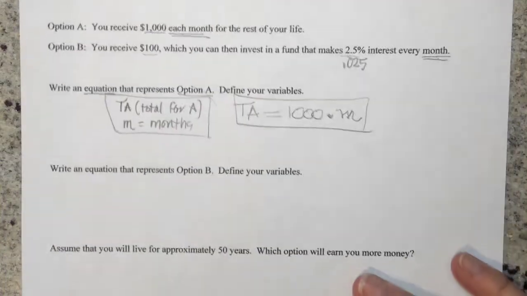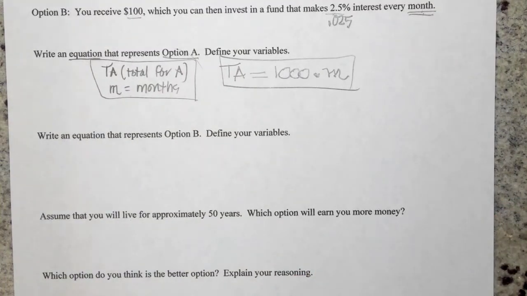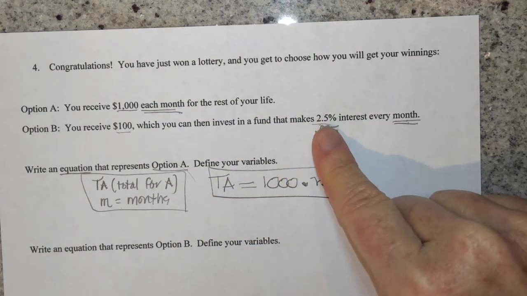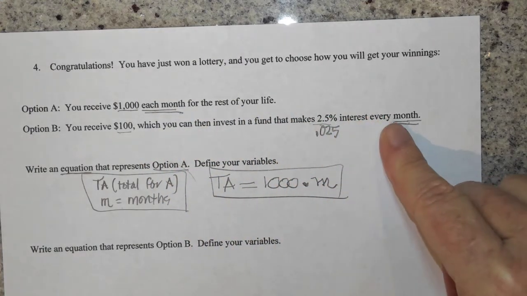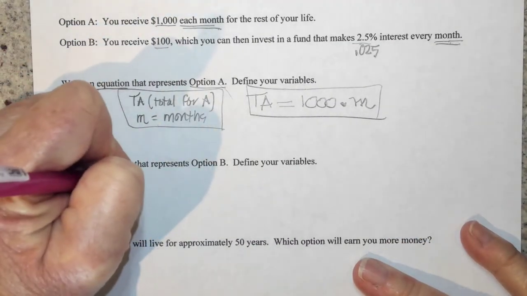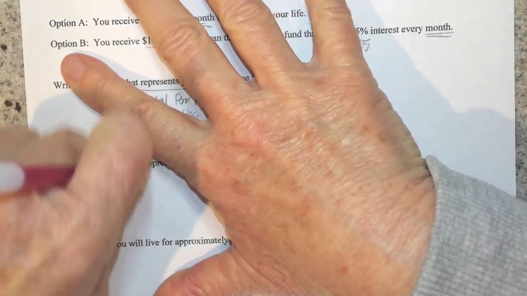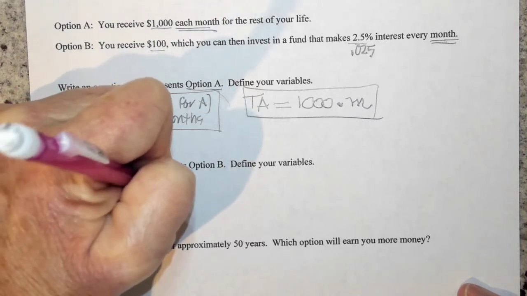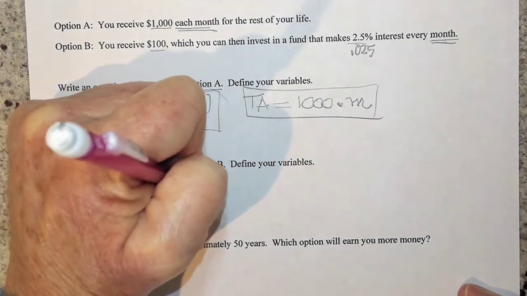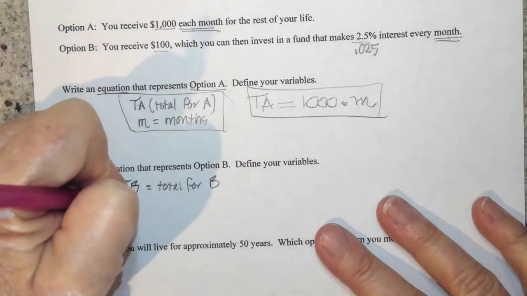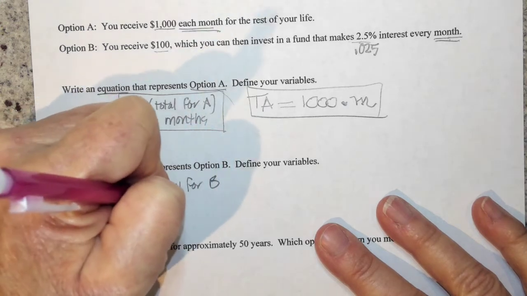Next one. Write an equation that represents option B. Define my variables. What's going on with option B? You receive $100 and you invest in a fund that makes 2.5% every month. So again, I'm going to use my same thing, T of, oops, not A. This time I'm going to go T of B, which means my total for option B. And I'm going to use M again. Why not? It's going to be months.